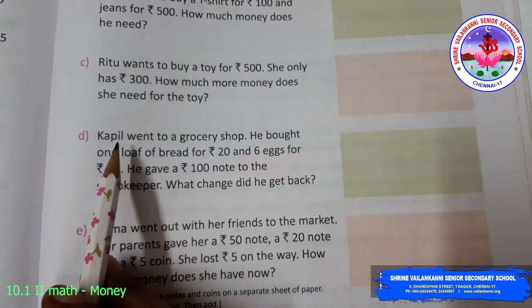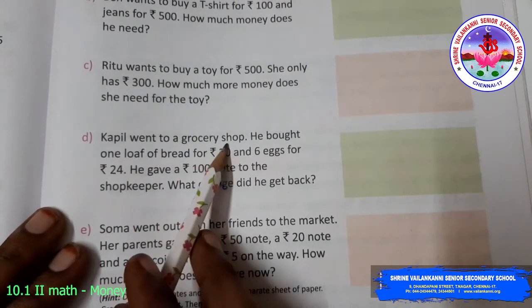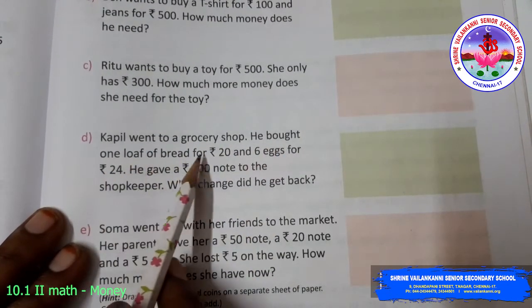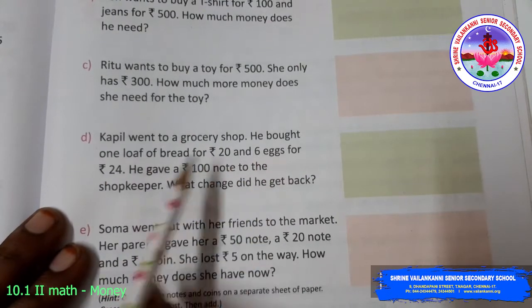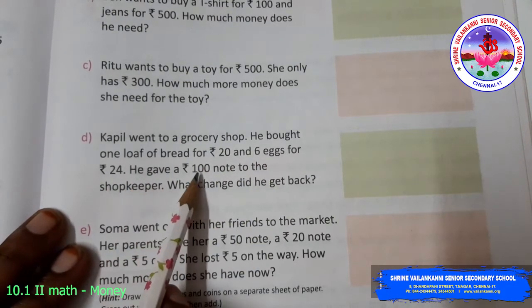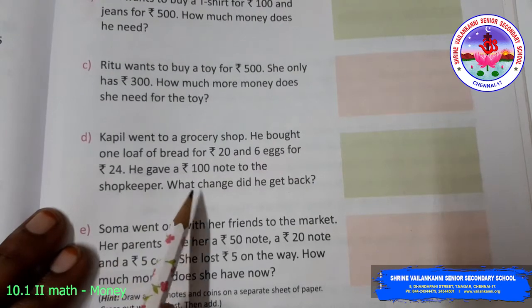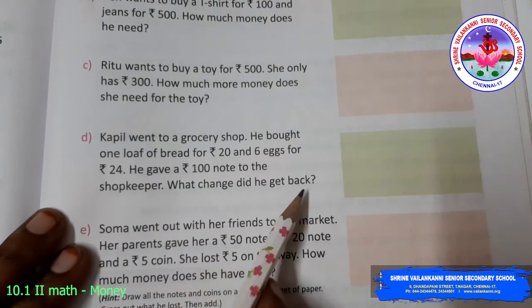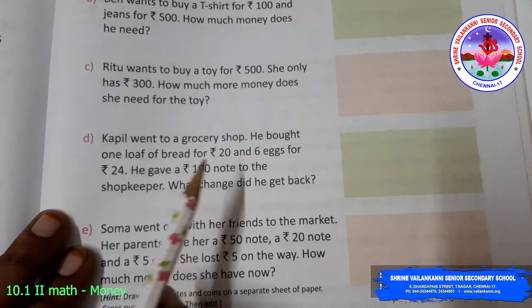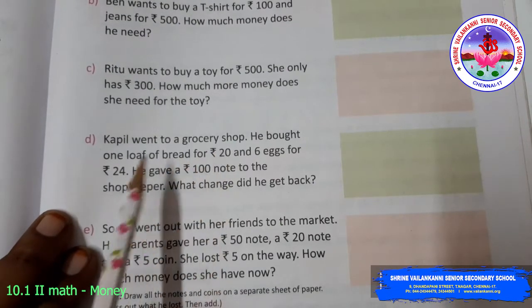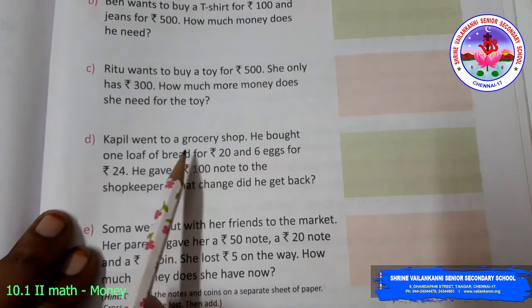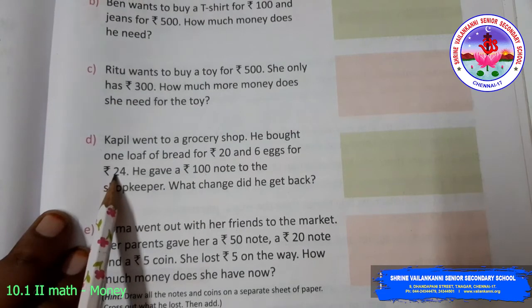We'll see this one sum. A couple went to a grocery shop. He bought 1 loaf of bread for ₹20 and 6 eggs for ₹24. He gave a 100 rupee note to the shopkeeper. What change did he get back? He's giving 100 rupees, but he's buying two things: bread for 20 rupees and eggs for 24 rupees.